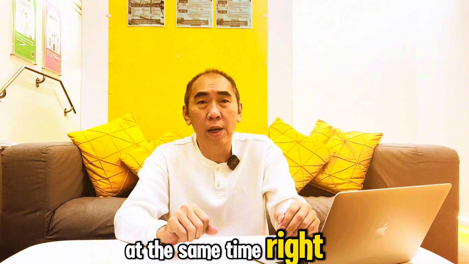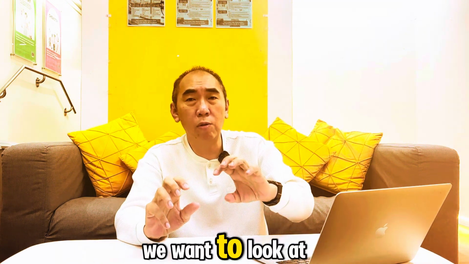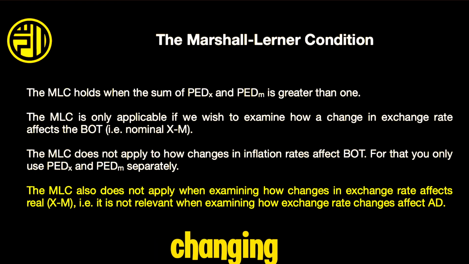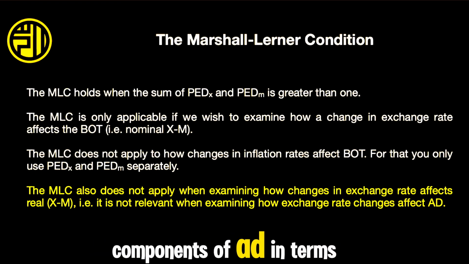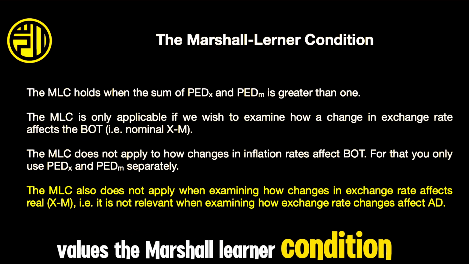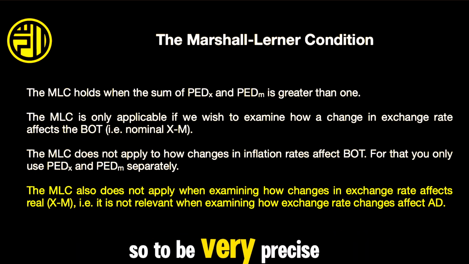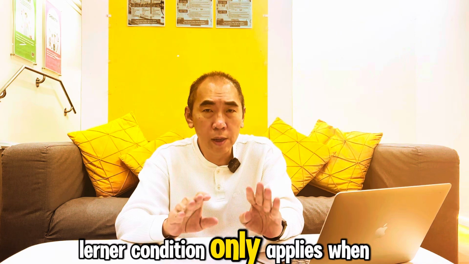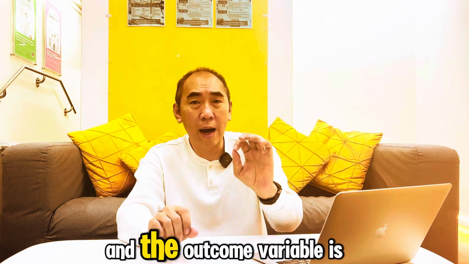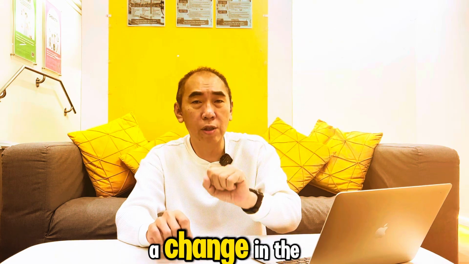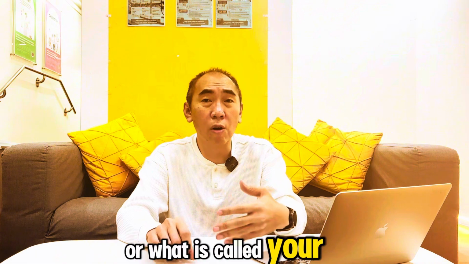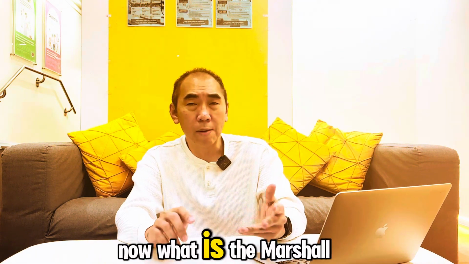At the same time, when the exchange rate changes and we want to look at how X is changing, or how M is changing, or how aggregate demand is changing, where we look at the components of AD in terms of C, I, G, X, and M in real values, the Marshall-Lerner condition doesn't apply. To be very precise, the Marshall-Lerner condition only applies when your event is a change in exchange rate and the outcome variable is a change in the nominal value of X minus M, or what is called your balance of trade.